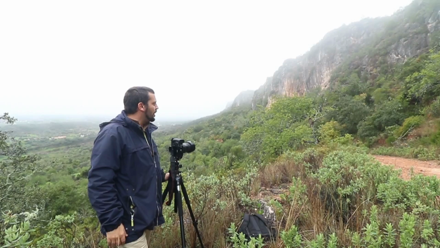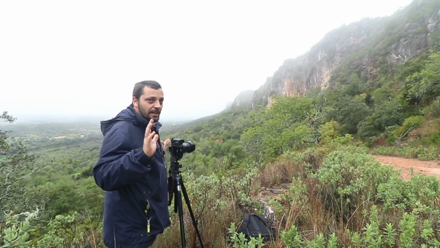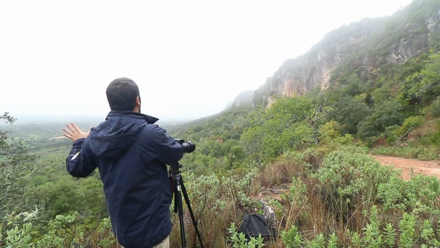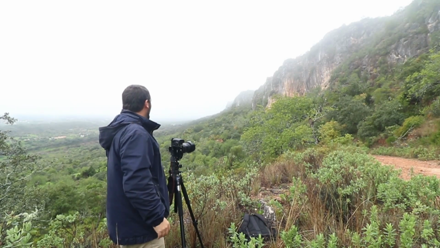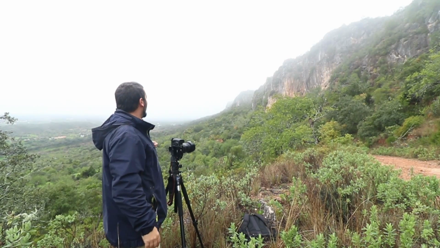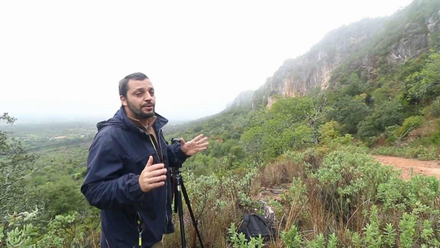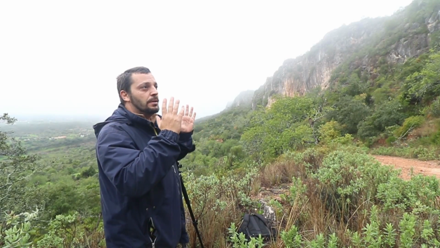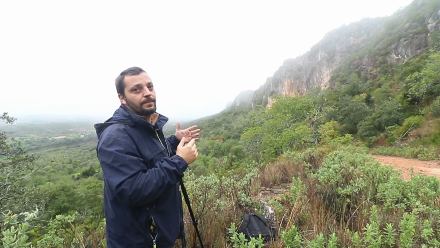Okay, so now what I'm trying to do is create a panoramic view of this place behind me. You've got the mist setting in, and in order to do so, you have to take numerous different exposures.